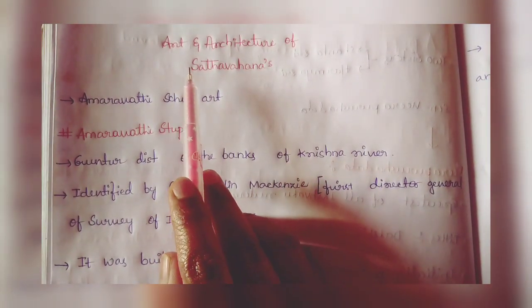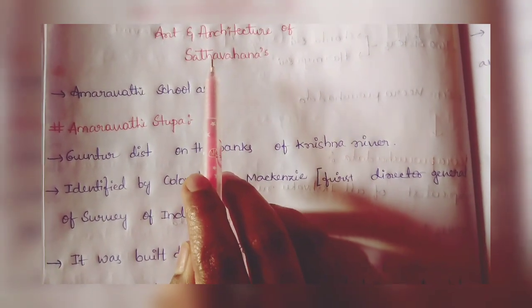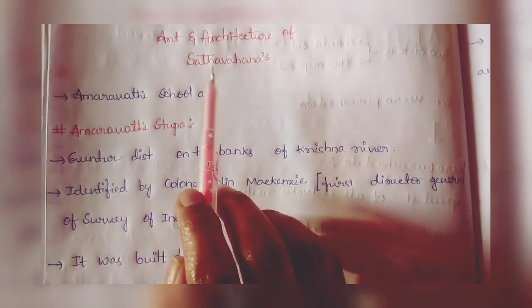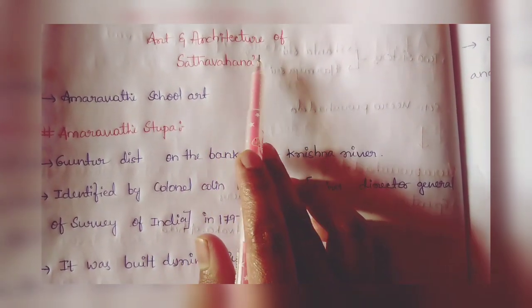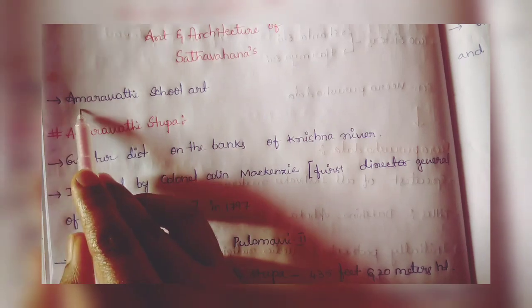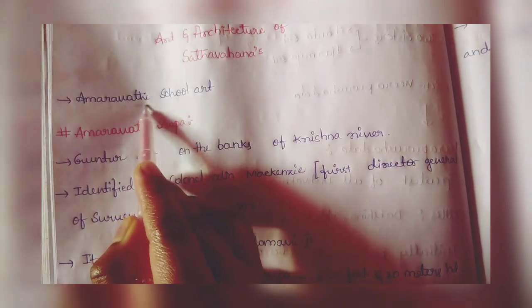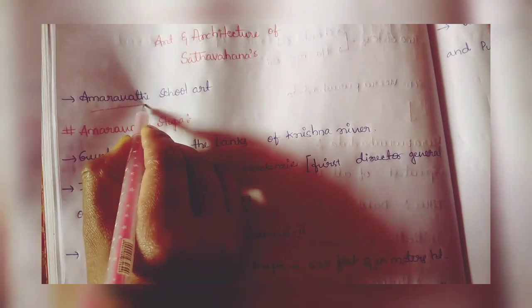In the earlier videos, I've already explained about the Satavahana Dynasty, political history, economic conditions, coins, inscriptions, etc. topics. In this video, we are going to discuss the art and architecture of Satavahanas. Coming to the art and architecture of Satavahanas, it is known as Amaravati school art. The art type of Satavahanas is Amaravati school type.